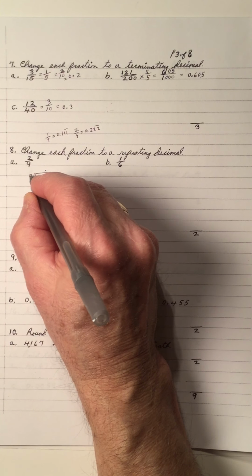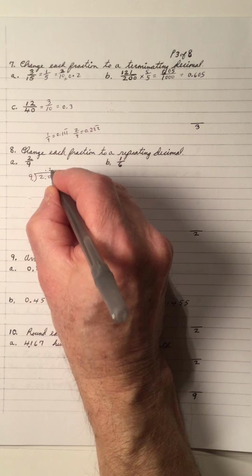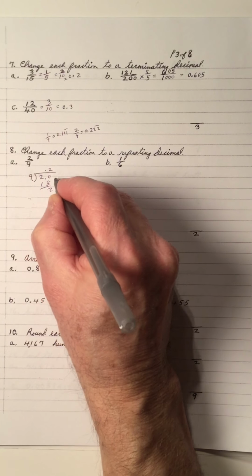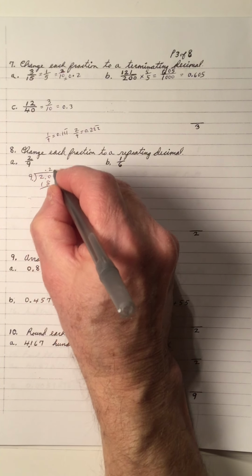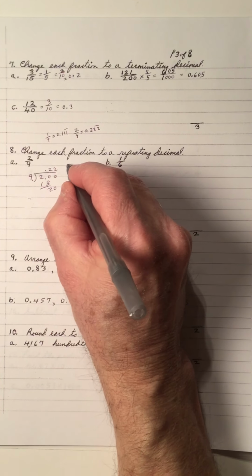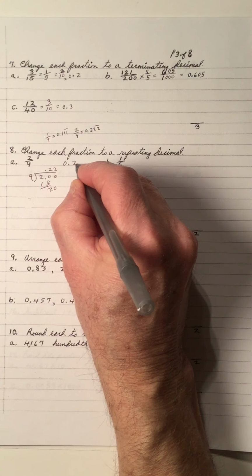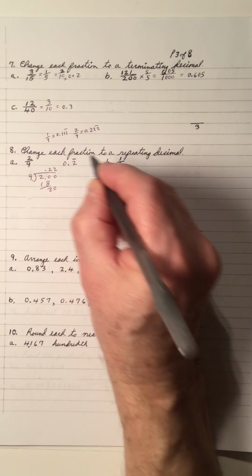Put your decimal up. 9 into 20 goes 2 times, 9 times 2 is 18. You get a 2. Bring down another 0. 9 into 20 goes 2. So you see the 2 is repeating. So it's decimal 0.2. The 2 is repeating, so we put a bar above the 2.